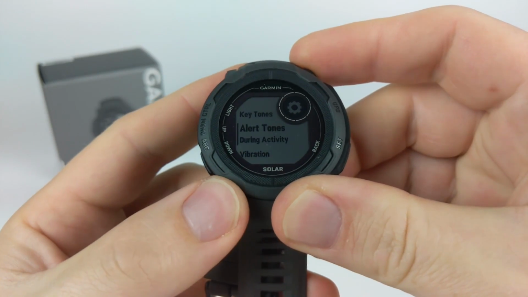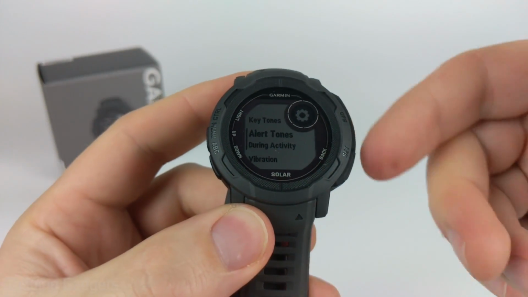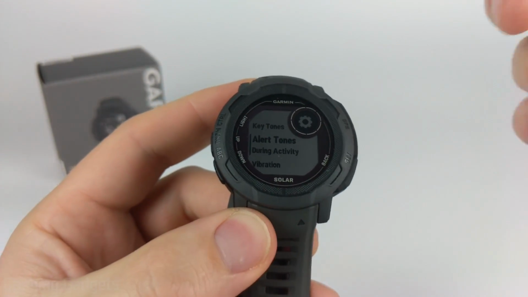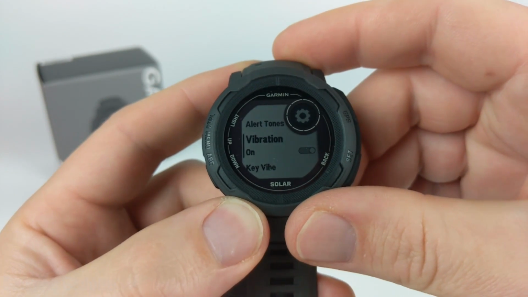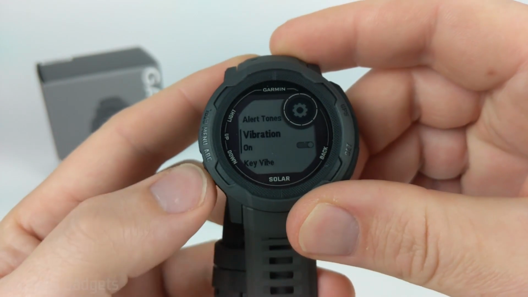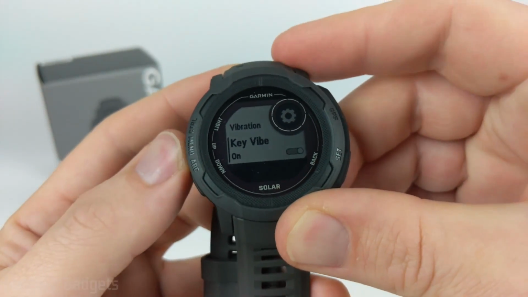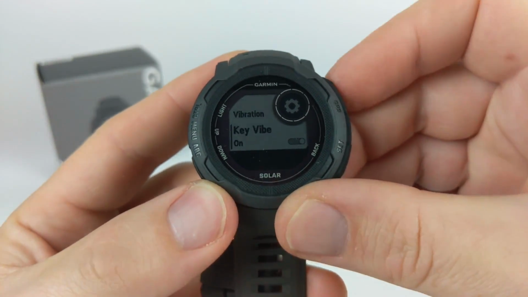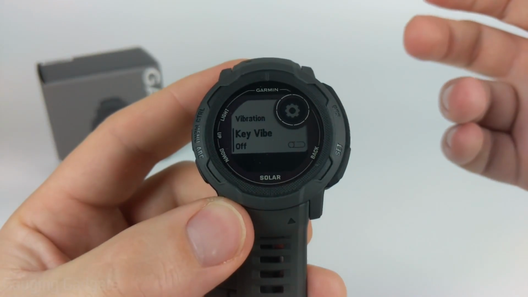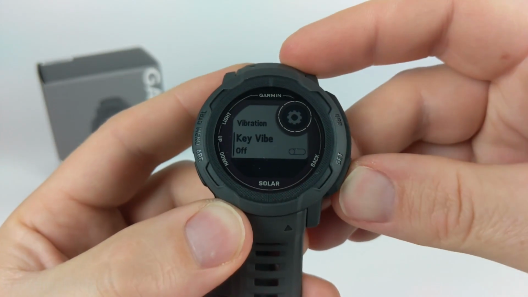They also have alert tones, so where it'll make a beep like that if you get a notification or any alerts on your watch. Finally, we have vibrations. So this is where the watch will vibrate if you receive a notification or for an alarm. And then we have key vibrate, which will have the watch vibrate, I don't know if you can hear that, if you hit any buttons on the watch. So really, depending on your usage, you can turn these on and off here.